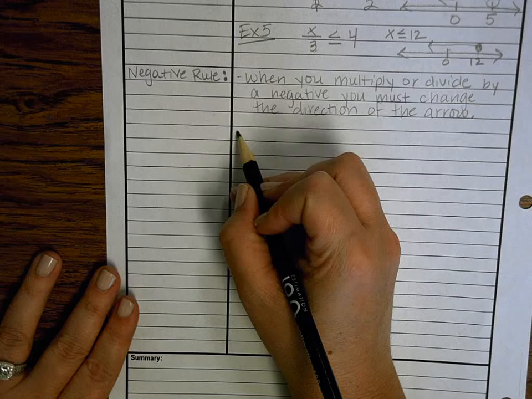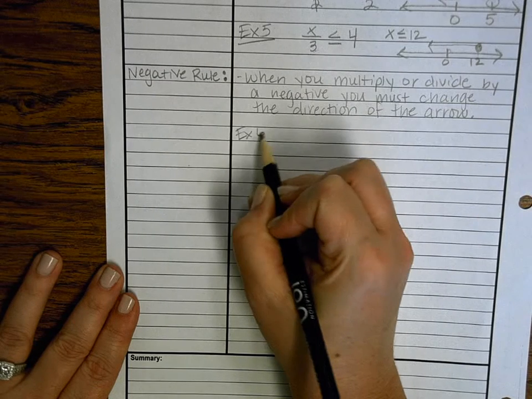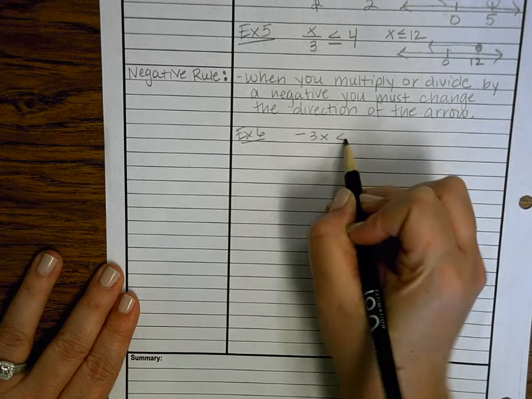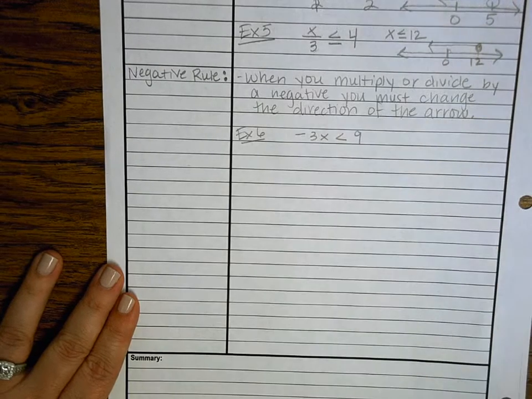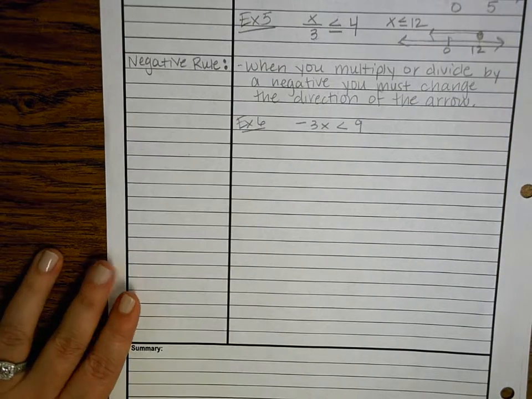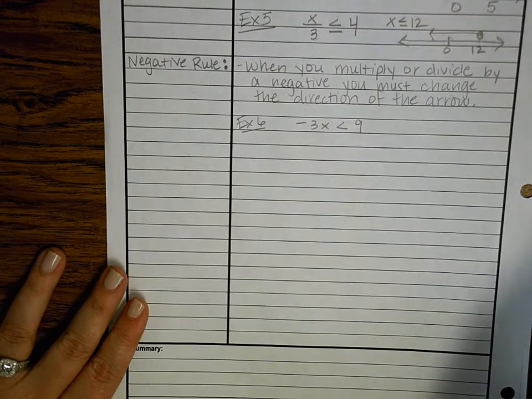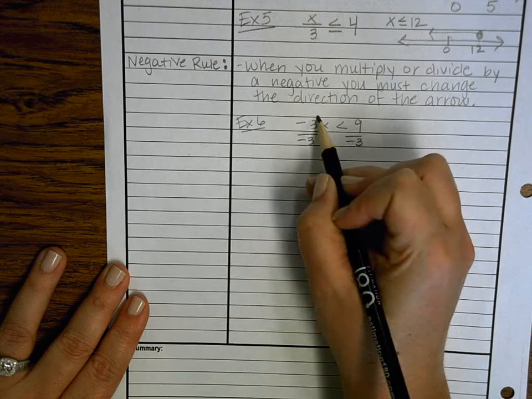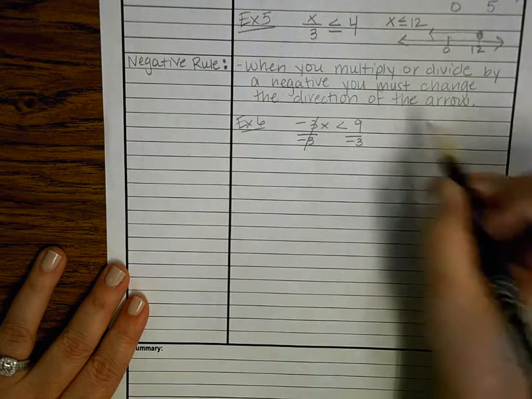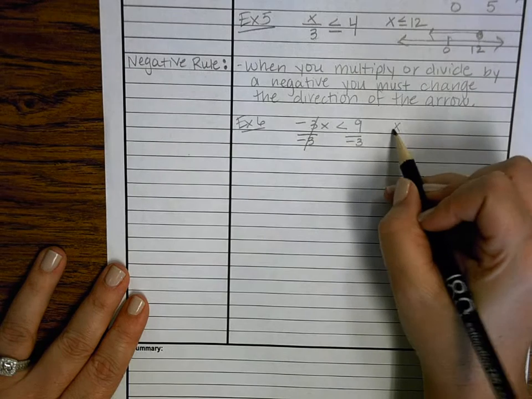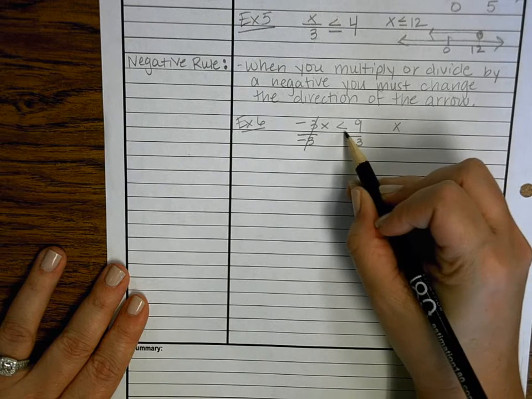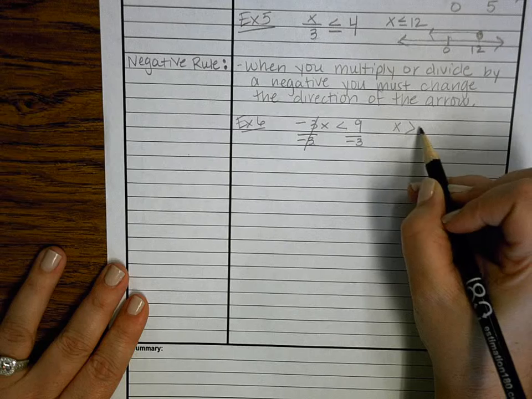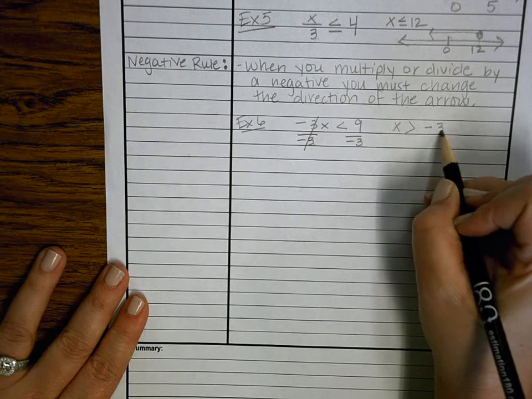We'll do a couple examples here. Example 6: negative 3x is less than 9. What do we divide by? Negative 3. Now the negative 3's are gone because they become 1. X, what do we have to do to the arrow? We have to change the direction because we divided by a negative, so this becomes a negative 3.